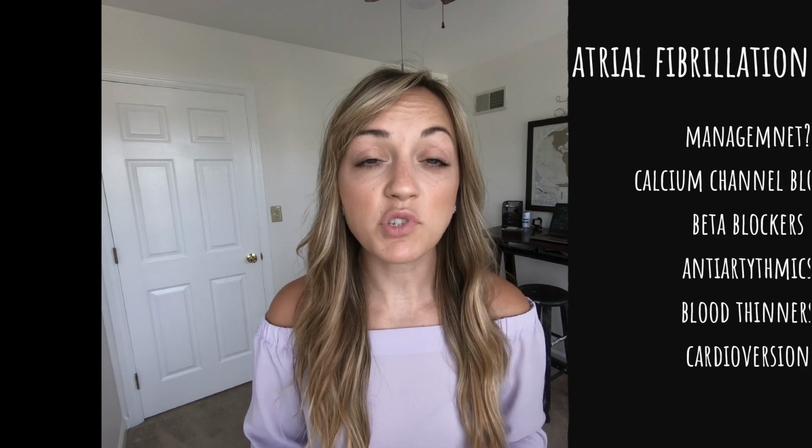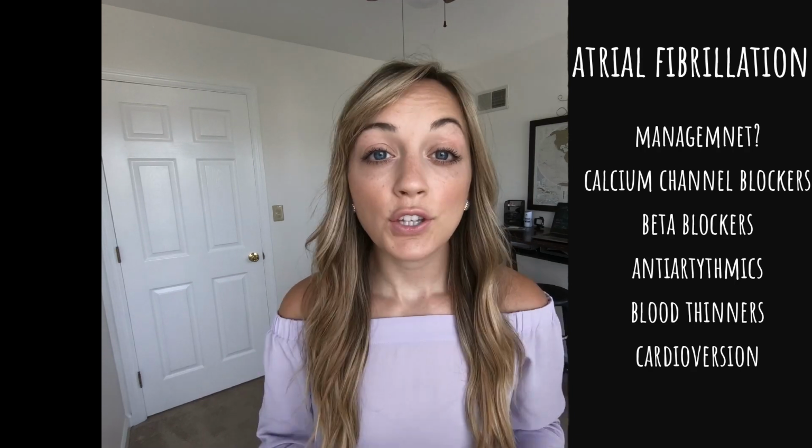You could give calcium channel blockers. Calcium channel blockers relax your blood vessels. You could also give beta blockers, which slow the heart rate down and decrease the blood pressure of your patient. You could also give antiarrhythmics, something like amiodarone or digoxin. They are going to help bring the heart back into rhythm.